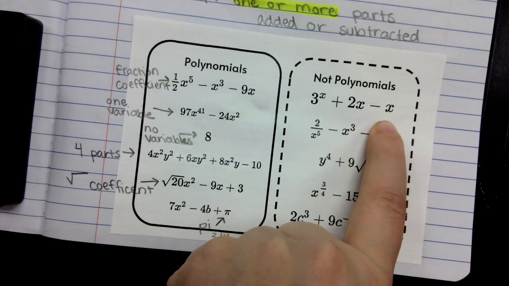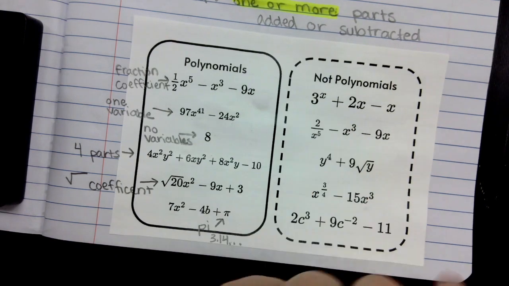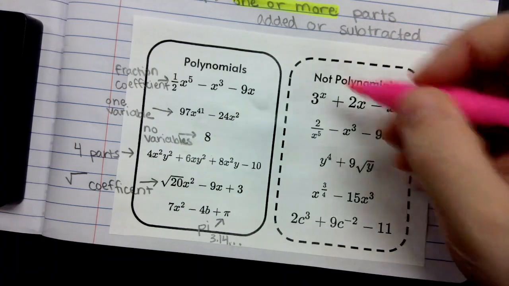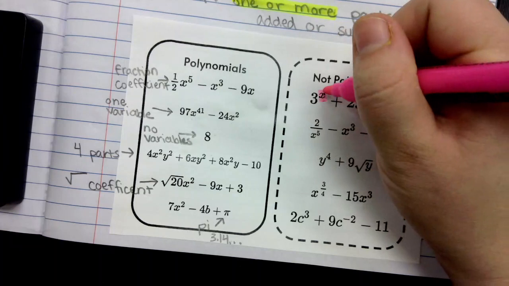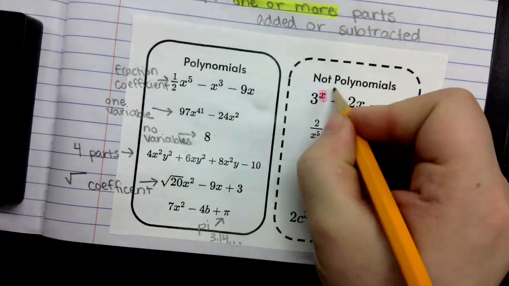What about the next one? What's goofy about that one? Yeah, the exponent is a fraction. We can't have that. Doesn't work. So no fraction exponents.